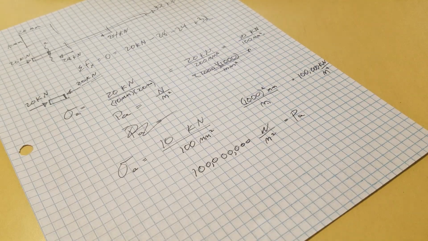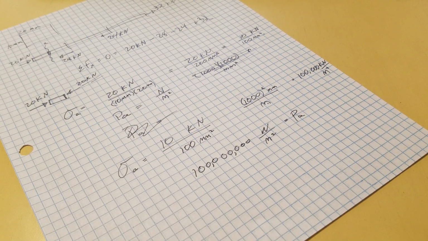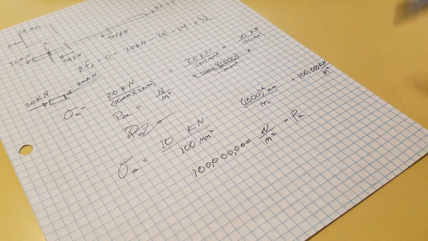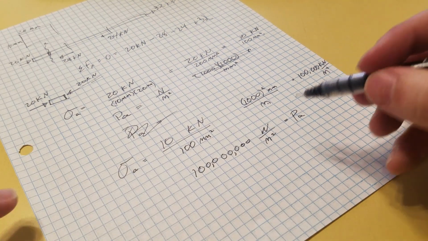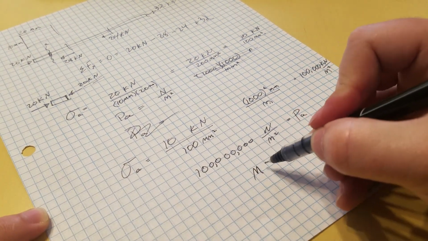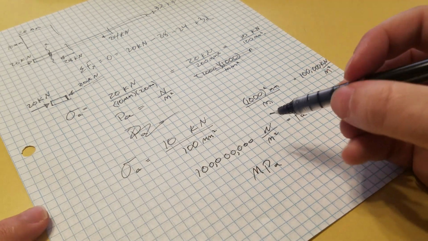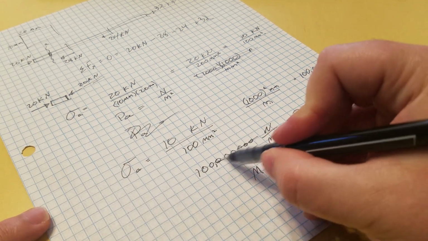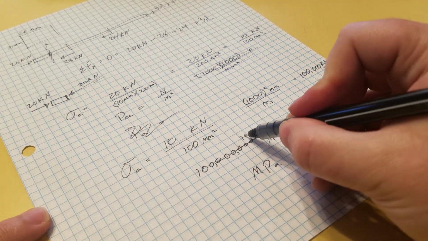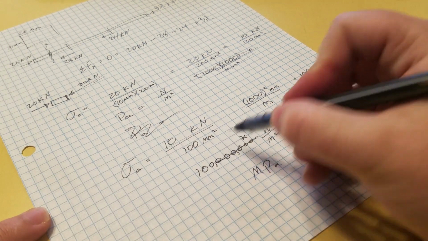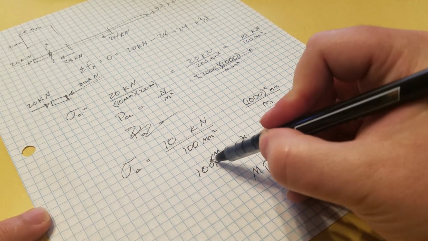And this looks like a big number, but when you're talking about stress, especially in steel, it gets pretty big. So megapascal is a pretty common unit. And so you'd get rid of, so 3 zeros is a kilo, 3 more, you get to mega right here.